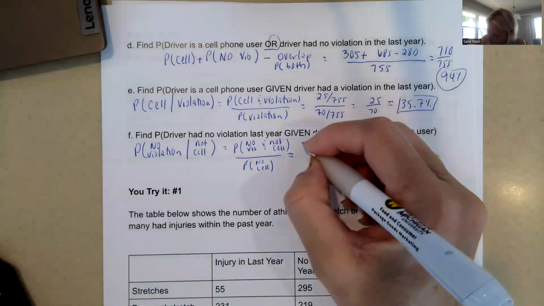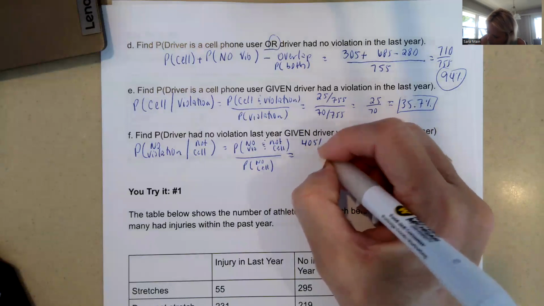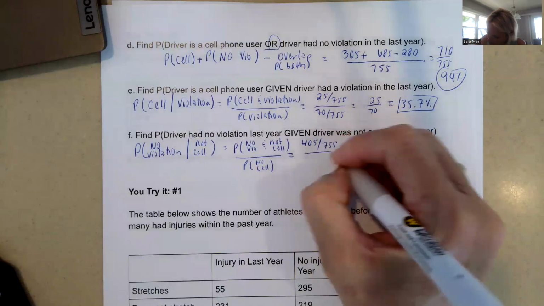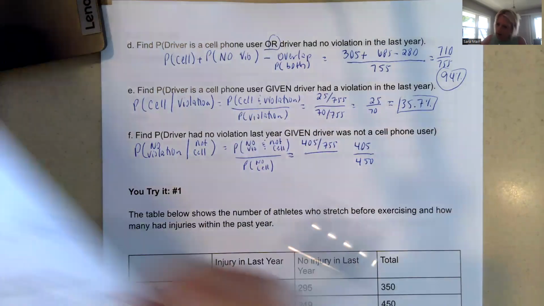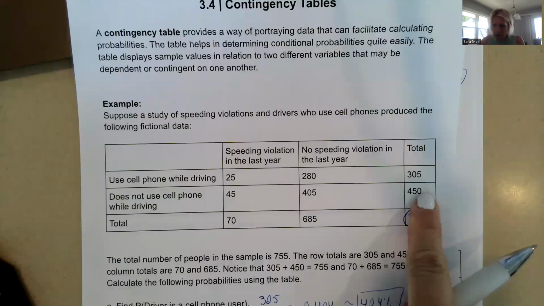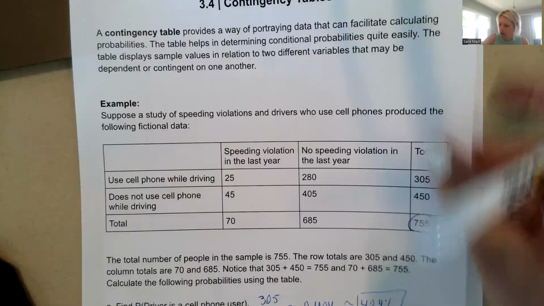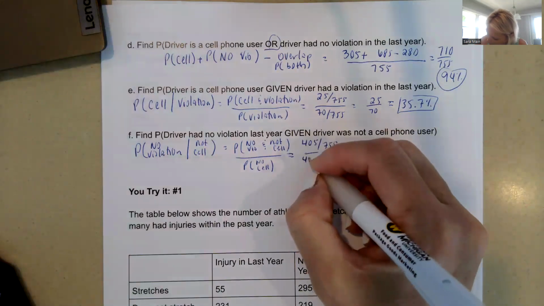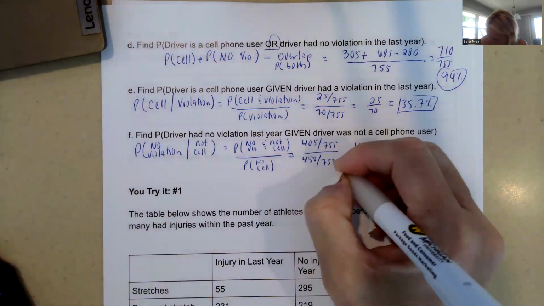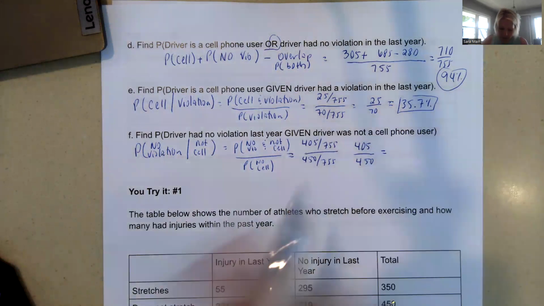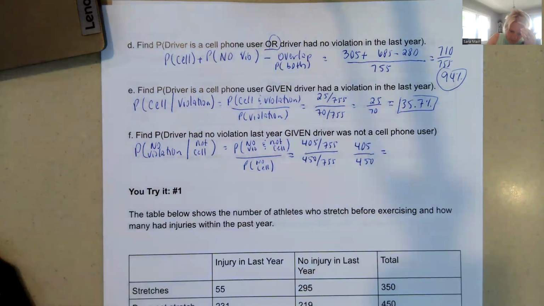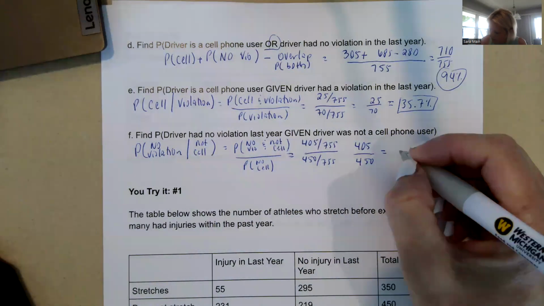I'm sorry, the 405 was the overlap. 405 over 755 over probability of no cell phone is the 450. So we were correct. And this comes out to be 90%.